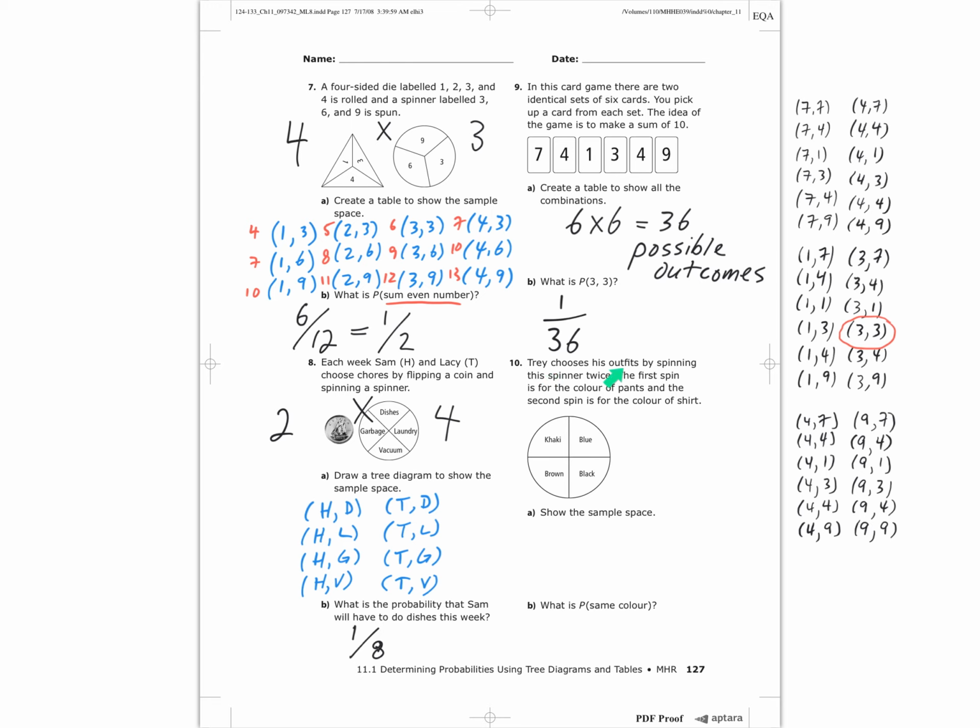Trey chooses his outfits by spinning this spinner twice. Pretty cool, Trey. The first spin is for the color of his pants, and the second spin is for the color of his shirt. Neat. Okay, so there's 4 different colors: khaki, blue, black, brown. Okay, the sample space. We're going to use this little trick that I showed you.